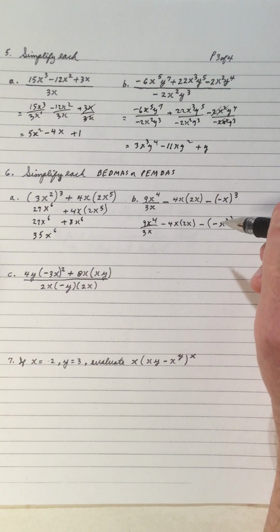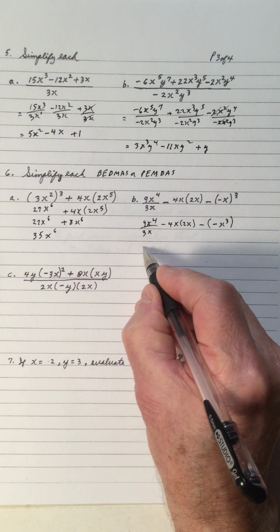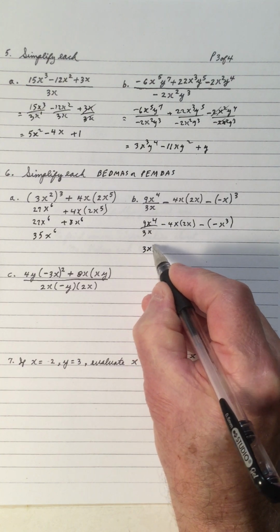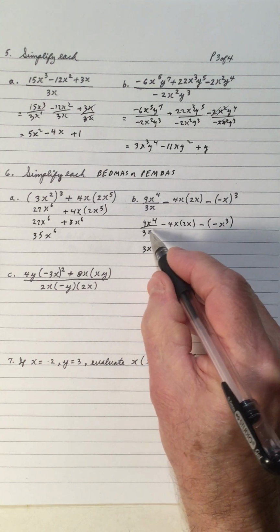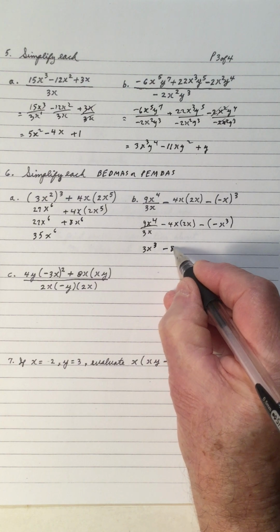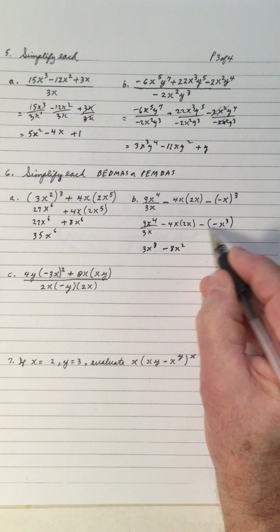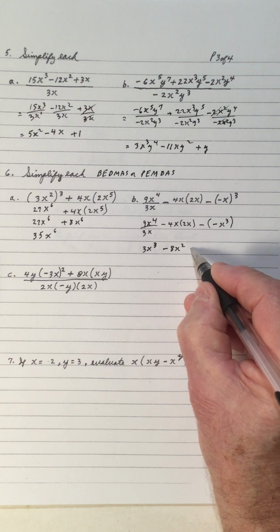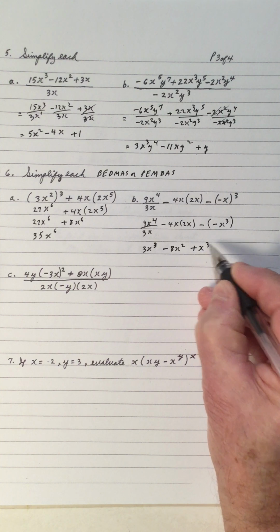Now I have to do my multiplication division left to right. So there's a division here, so that gives me 9 divided by 3 is 3. 4 minus 1 is 3. I got division, now I have to multiply, so it's a negative 8x squared.